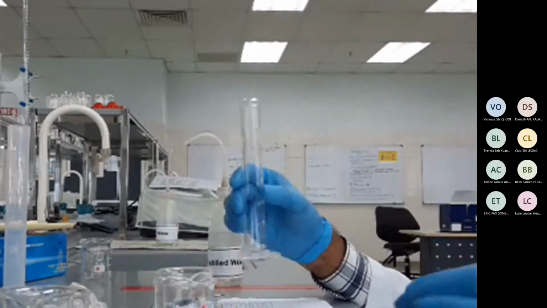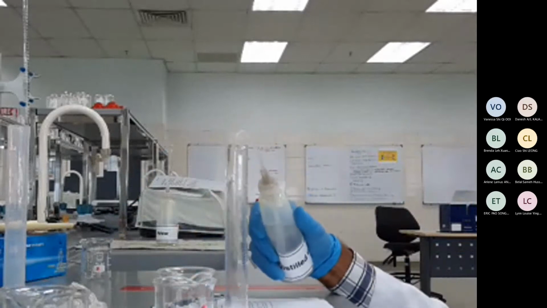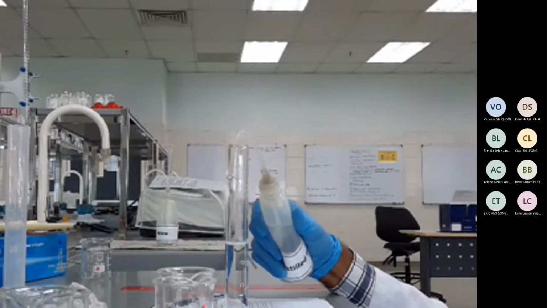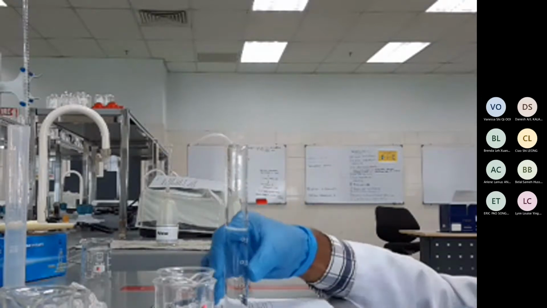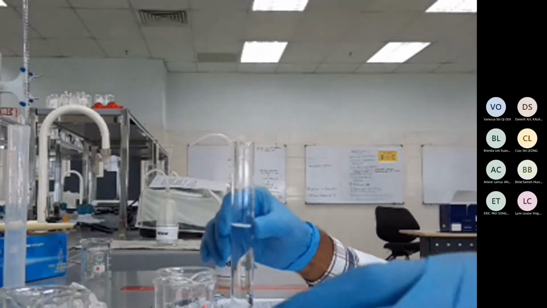Now I will show you that the level becomes the same for all 4 beakers, so we have equal volume of reactant.